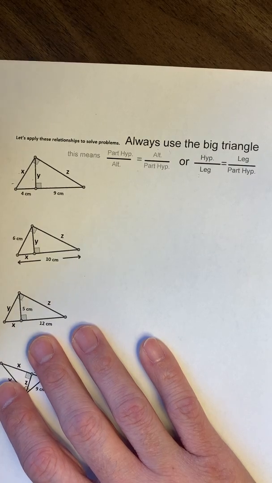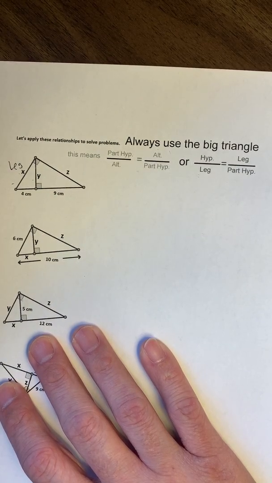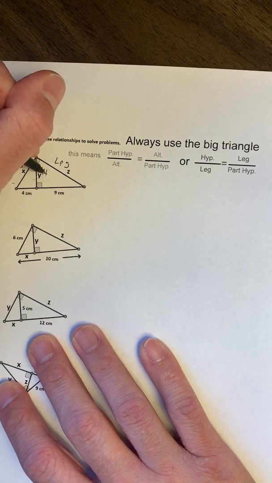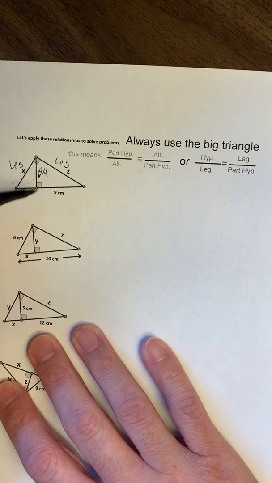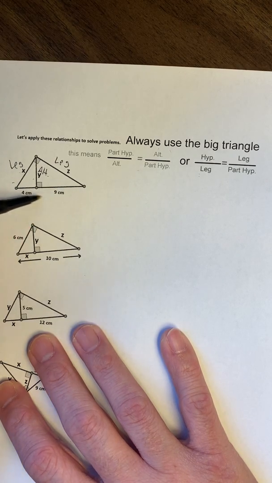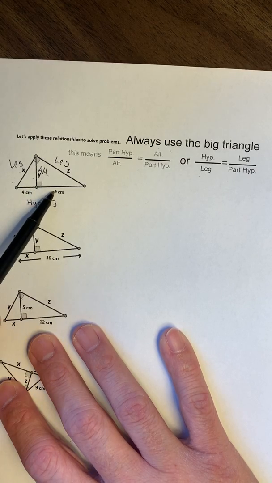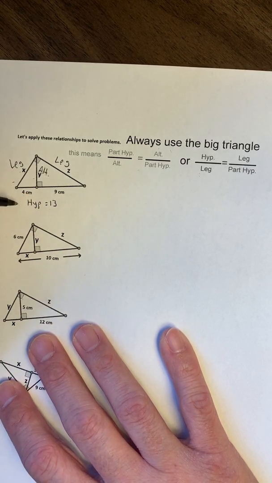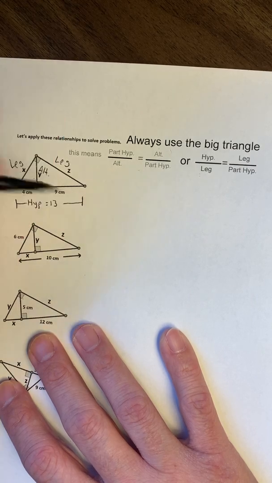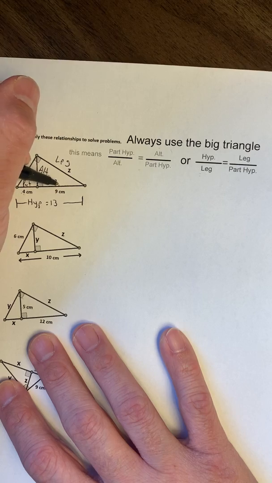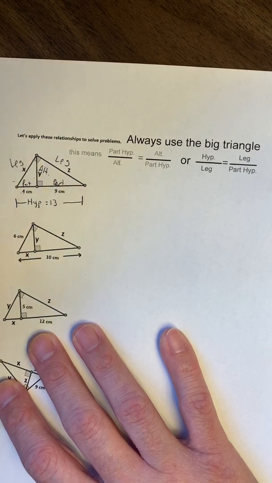Listen, guys, this is pretty easy, okay? X over here is one leg. Z is another leg. Y represents the altitude, okay? And if you notice, the hypotenuse is the entire length of this entire triangle here, right? And the hypotenuse is, I'm going to say, 13. How do I know that? Because 9 plus 4 is 13. That's the hypotenuse from here to there, right? And so, look, you've got one part of the hypotenuse over here. I'm going to write one part is 4, and the other part is 9.